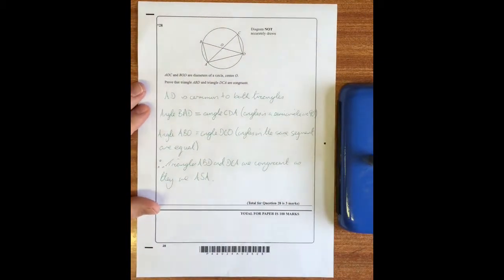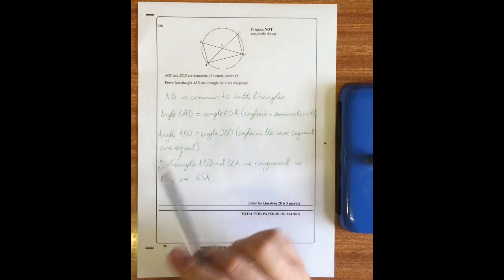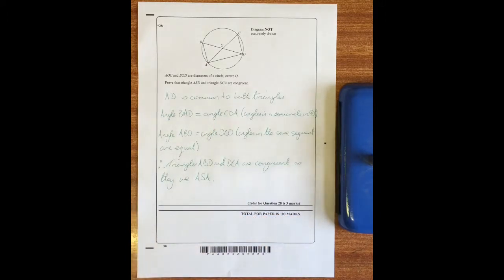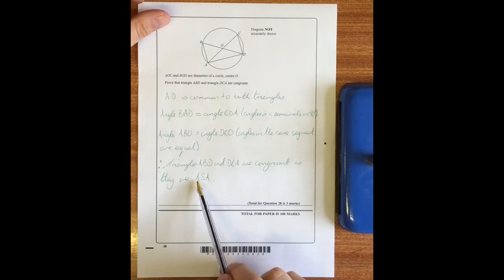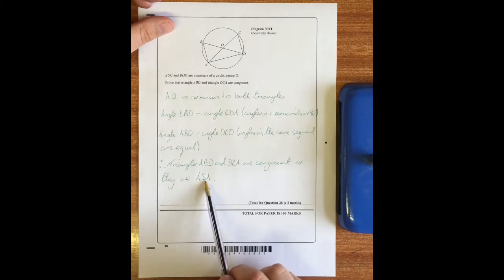Final question. AOC and BOD are diameters of a circle O, with a centre at O. Prove that ABD and DCA are congruent. Now, there are lots of ways of doing this one. I've chosen to prove that it's an angle side angle triangle. That means I need to prove that they have two angles the same and a side the same.